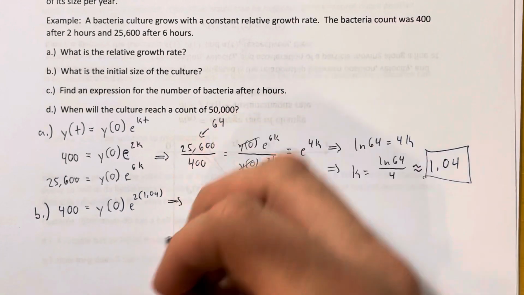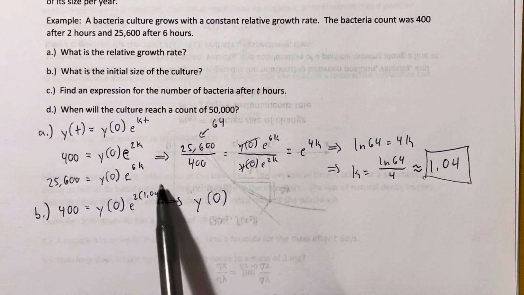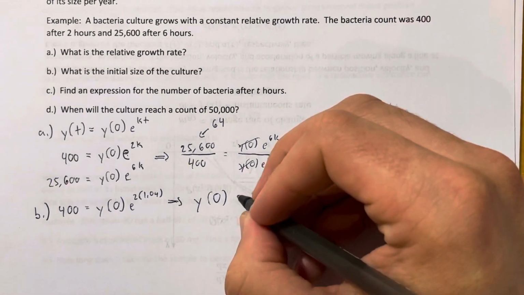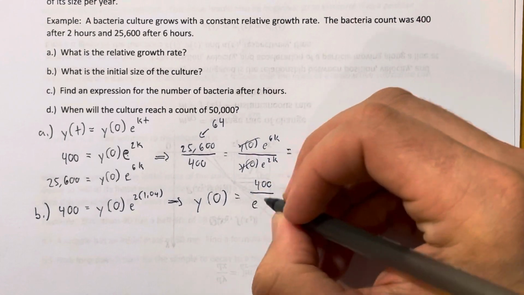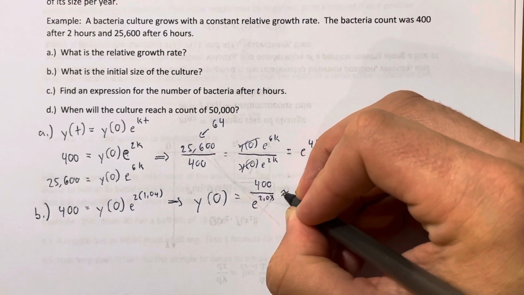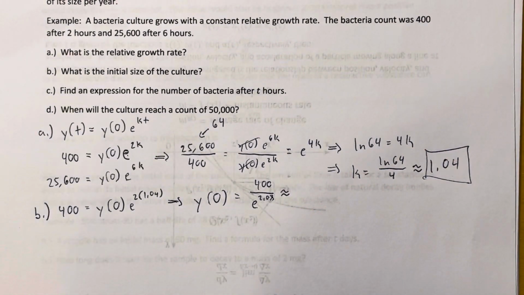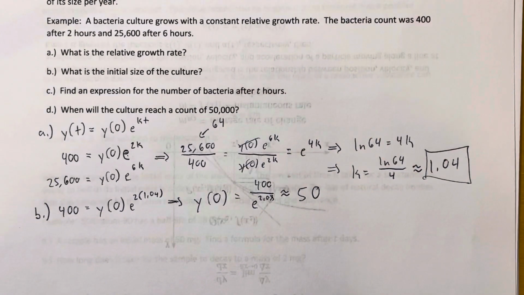So solving for y of 0 means I want to divide both sides by that exponential right there. So I'm going to have 400 over e to the 2 times 1.04, which would be 2.08. And again, that's going to go into a calculator as well. What we get is approximately 50. I think it's like 49.97 or something, but rounding is appropriate here because, again, we're talking about something that's discrete.